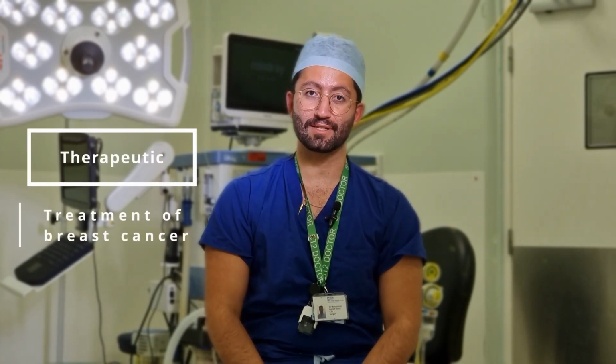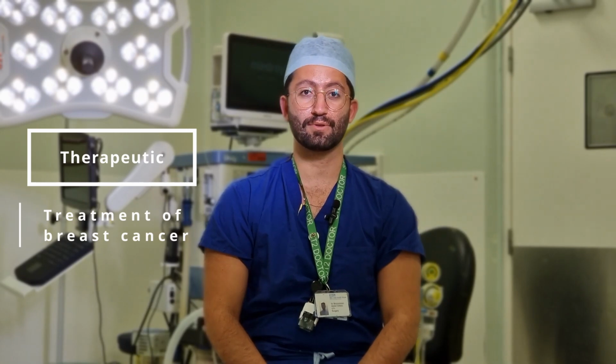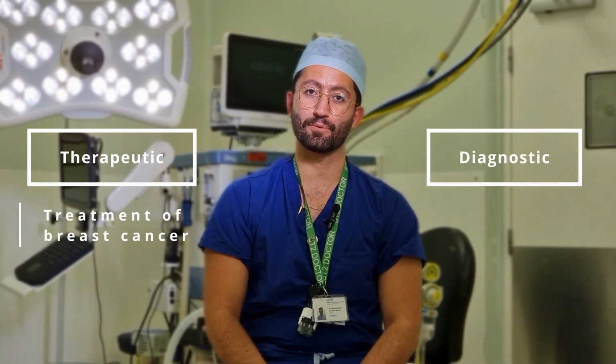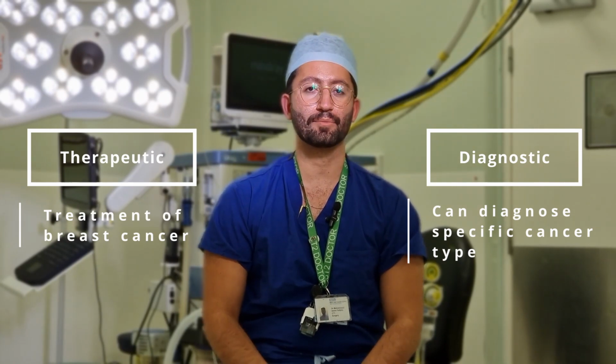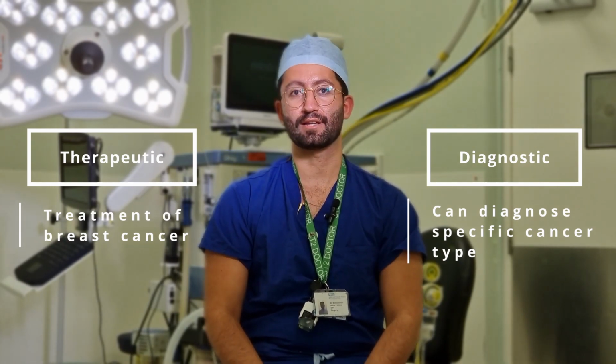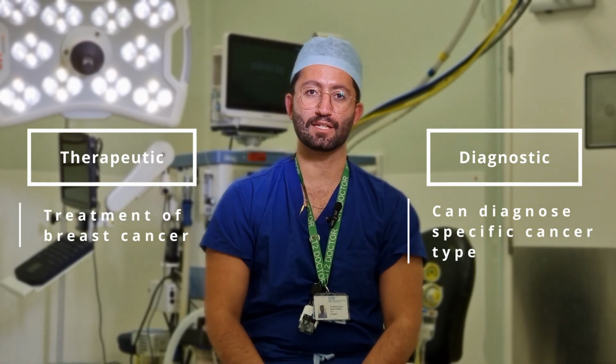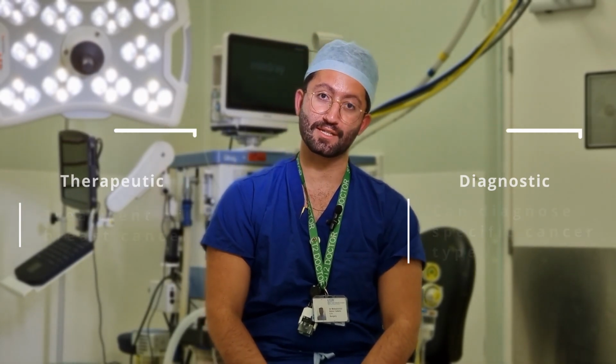A wide local excision serves two purposes. Number one, it's therapeutic, so it's used to treat the breast cancer itself by removing the tumorous tissues from the body. The second thing is that a wide local excision involves removal of this tissue and sending it to a laboratory where it can be looked at under a microscope. This means that we can get further information about the particular cell type that's involved, as well as how aggressive the tumour is and other key characteristics which are important for us so we can treat your disease.